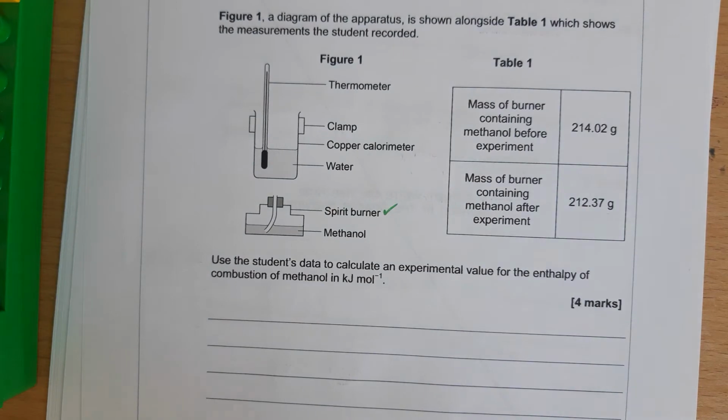I'm going to have my mark scheme up with me just so I don't have to, because my only calculator is on the phone. So let me just have a little look here.